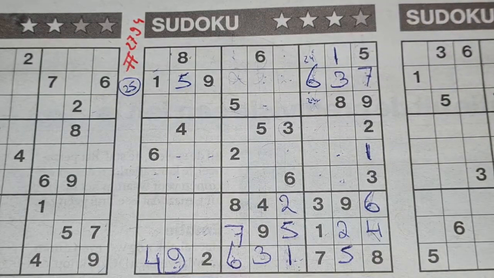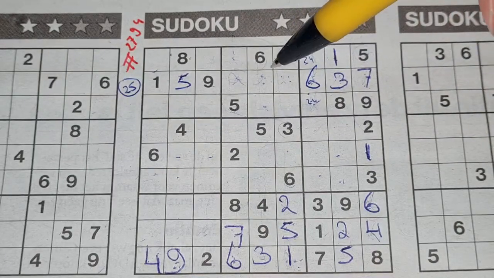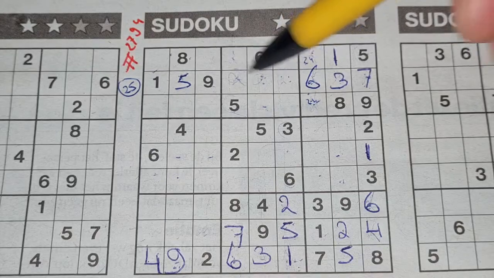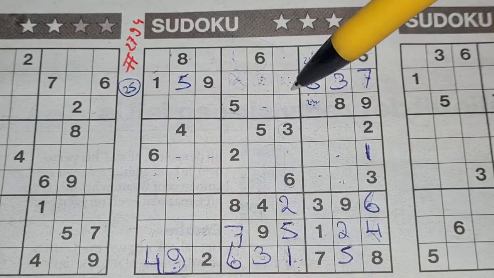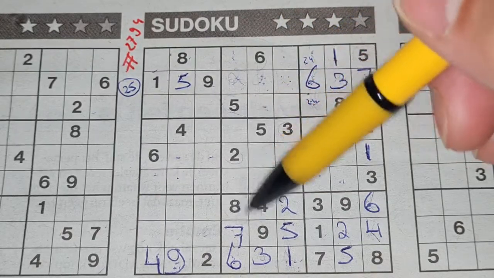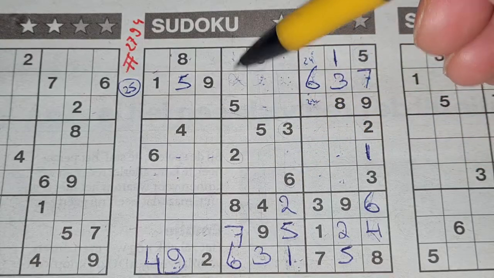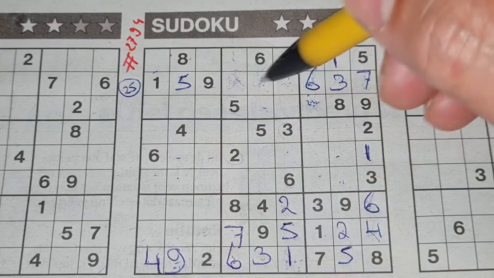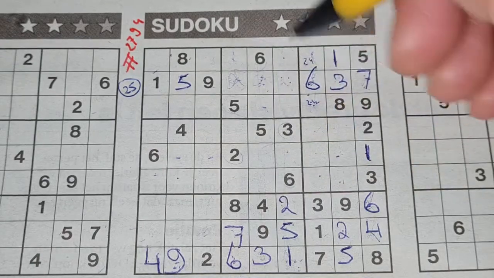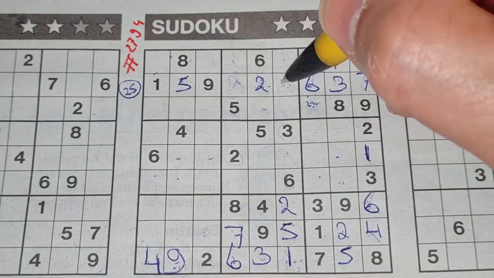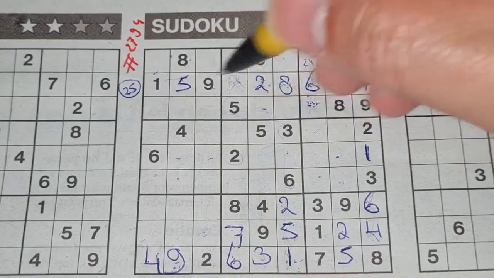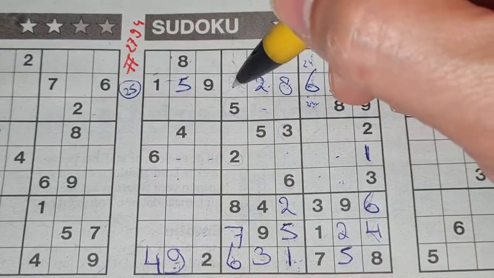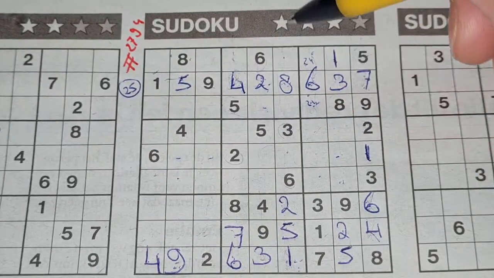Alright. These 3 missing numbers, 2, 4, and the 8 are missing. We see here 2 and 8 in this column, so no 2 and 8 in this box. The 2 and 8 go in those 2 boxes. We see here 2, no 2 there, 2 should be here, and the 8 goes there. 1 box left in the second row for number 4. Alright.